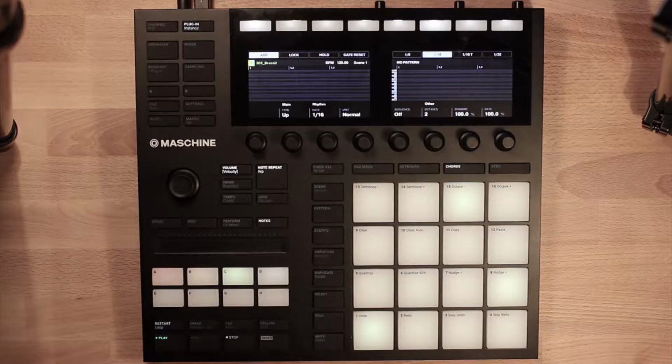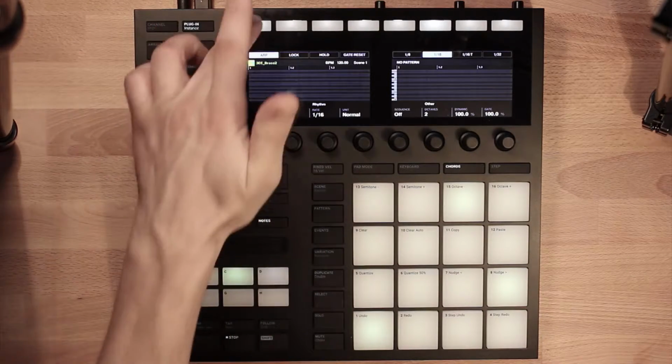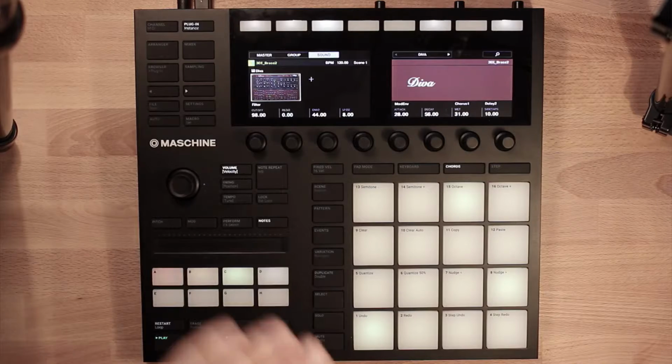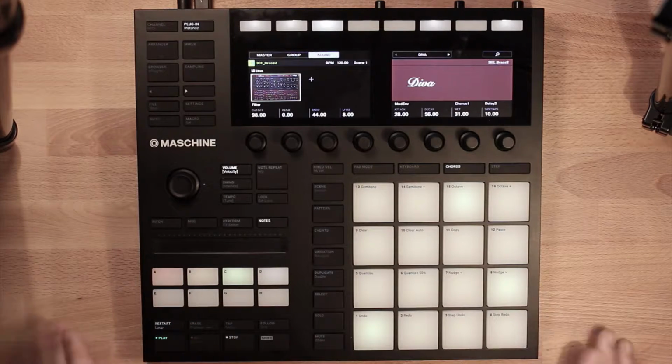So this gets really powerful. It's really cool anyway, but when you combine it with stuff like the scale snap and the note repeat, it gets really powerful and really fun and creative to use.